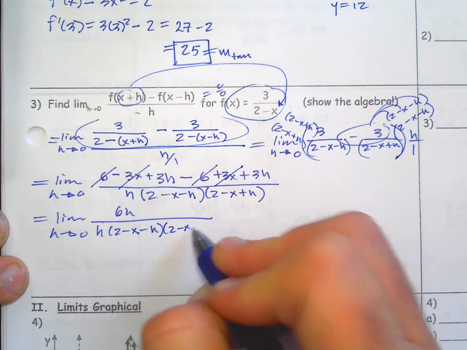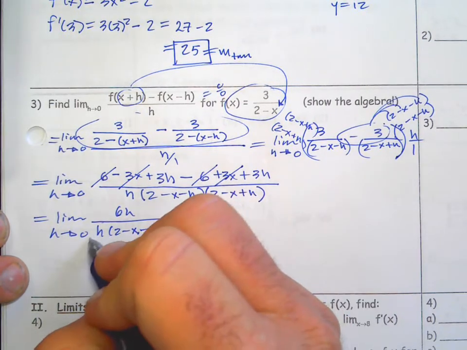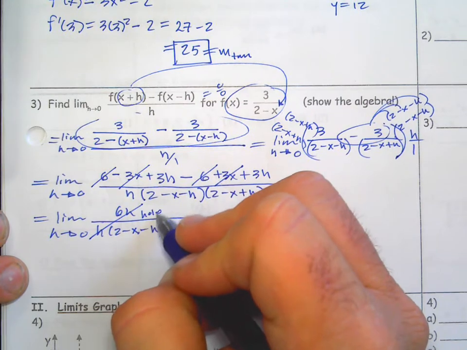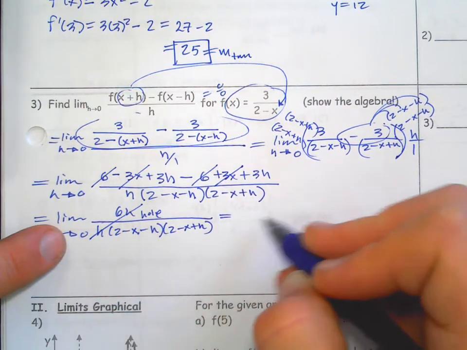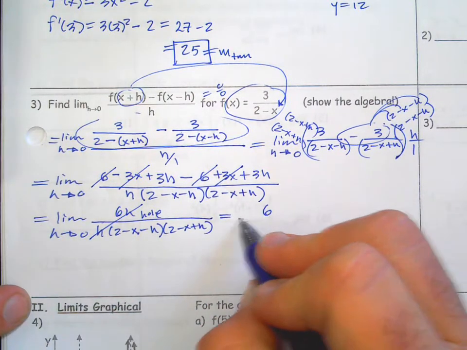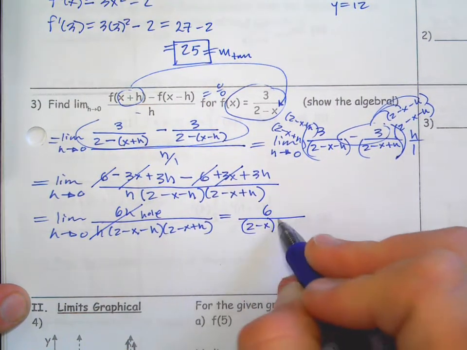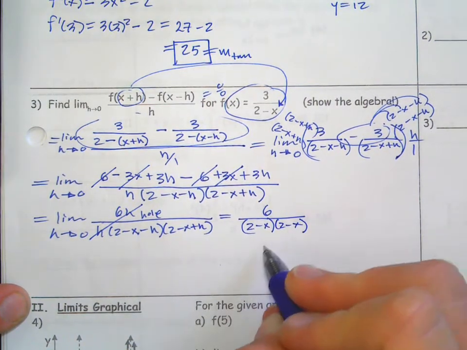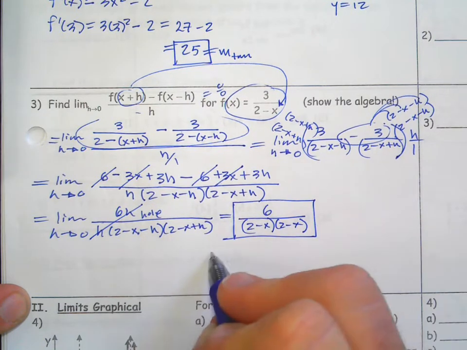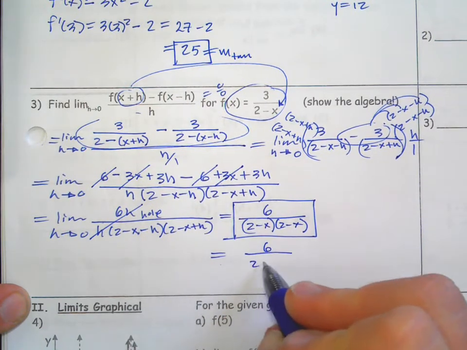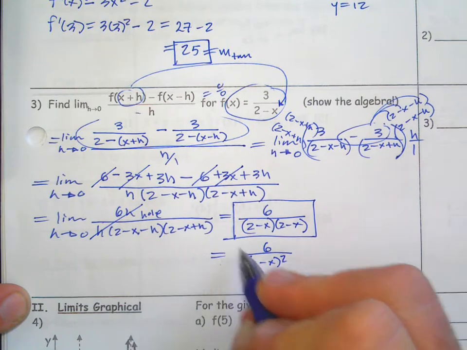And so now we've finally gotten to where the h's cancel out. That's the hole in the graph. And then we're going to plug h equals 0 into any h's that are still here. So you're going to get 2 minus x, 2 minus x. And so that could be your answer. Your answer could be 6 over 2 minus x squared if you want.